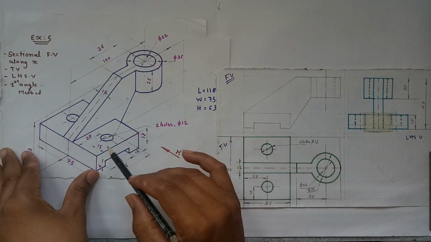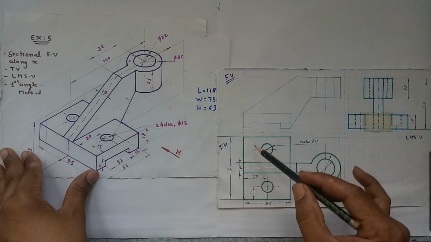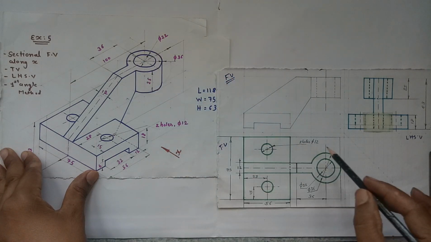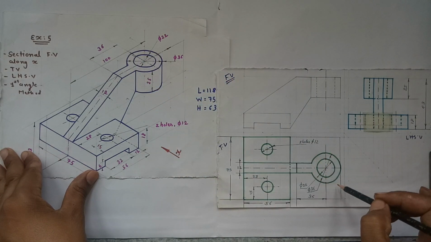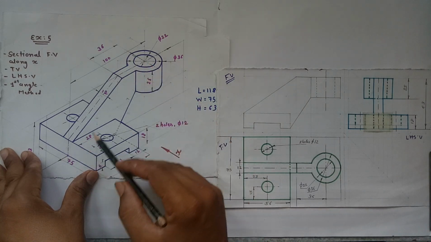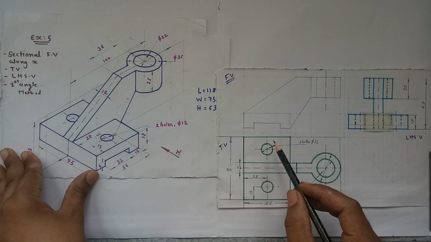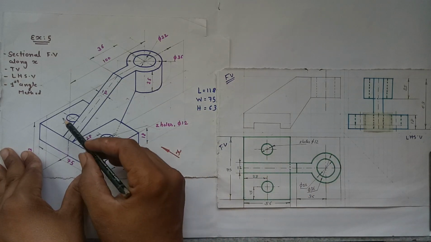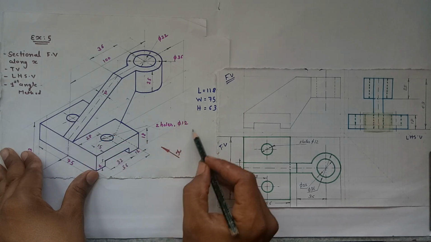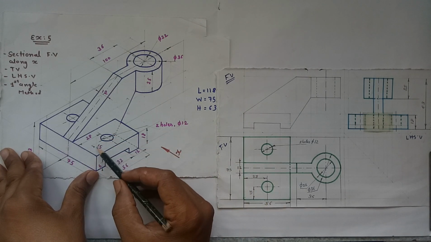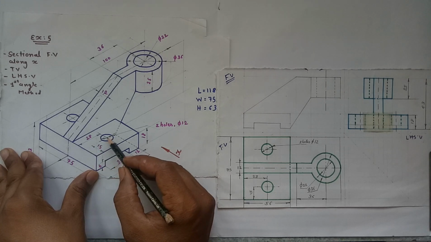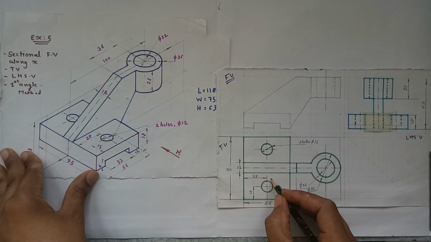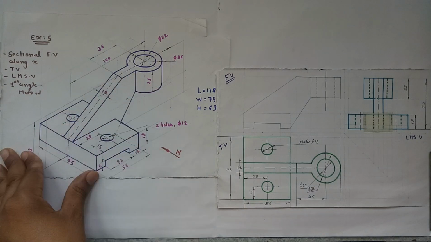Starting with the top view. In the top view, let us draw this base part. This will be the view of the base part in the top view. The cylindrical part, this will be the view of the cylindrical part in the top view, and the joining part connecting this base part and the cylindrical part. And these two holes having diameter 12. The measurements of the centers are given directly: 15 mm, 28 mm, 15 mm, 28 mm, on both sides, because this object is a symmetric object.